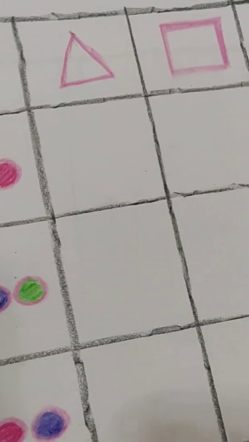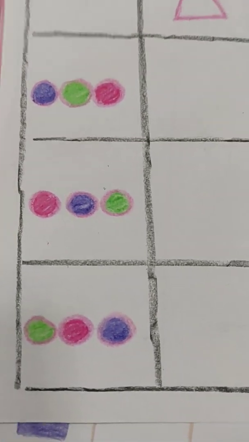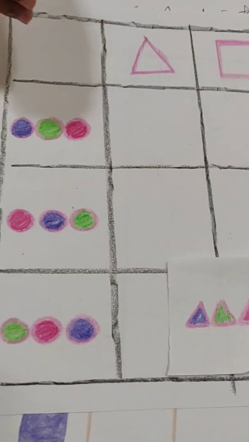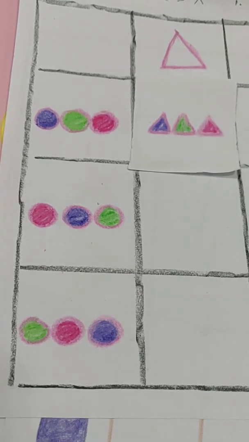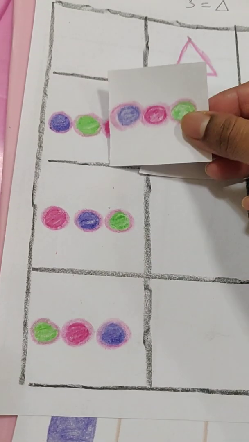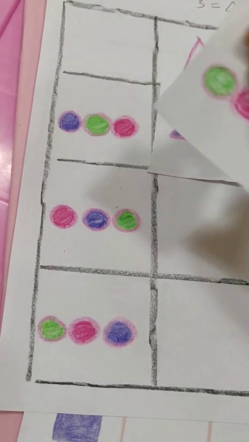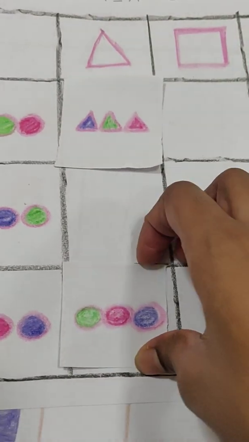Then coming to the next one. This one is again similar, and here there are 3 triangles, she needs to check purple, green and pink. So with the circle, she needs to check purple, pink and green. No. She needs to turn it. No. And again she'll check here. No. Is this correct? No. Then turn it. Yes. So we'll keep it in the circle.